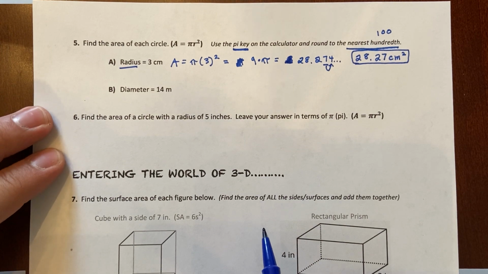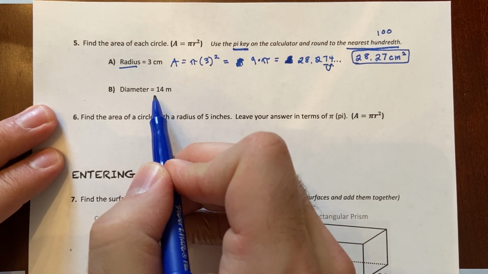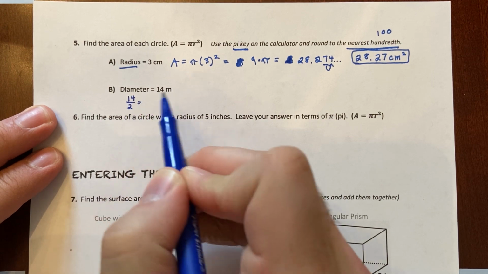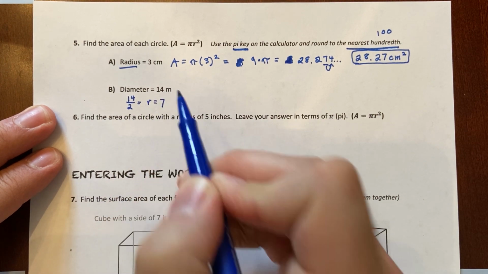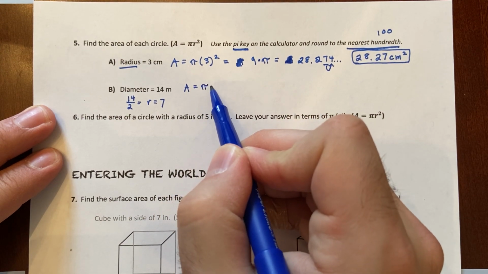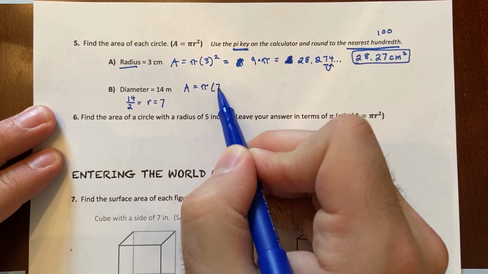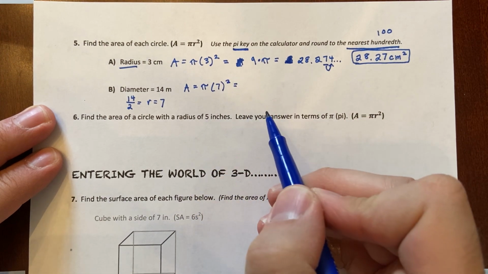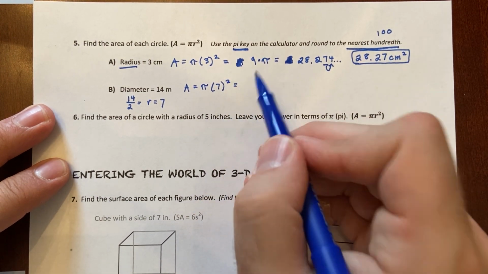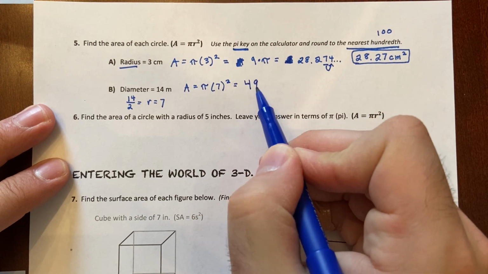I'm going to do the same thing for letter B, but now it's given the diameter, and the radius is half of that. So 14 divided by 2, our radius is 7. Area equals pi times the radius, which is 7 squared. Again, you're welcome to do this on your calculator at once, but 7 to the second power is 49. 7 times 7.